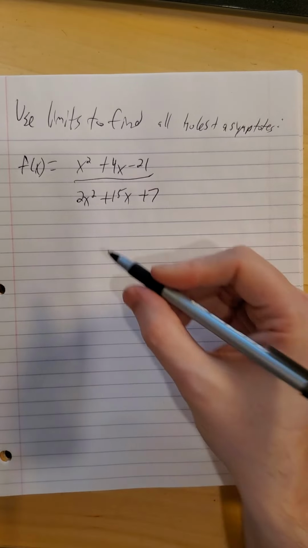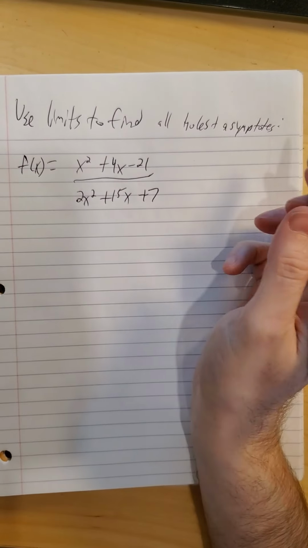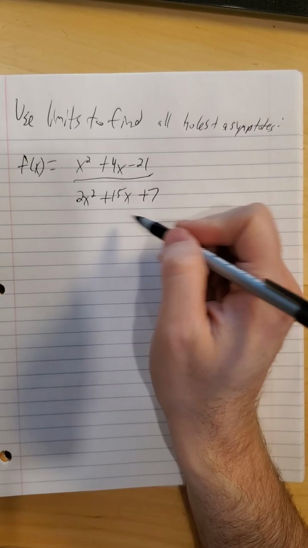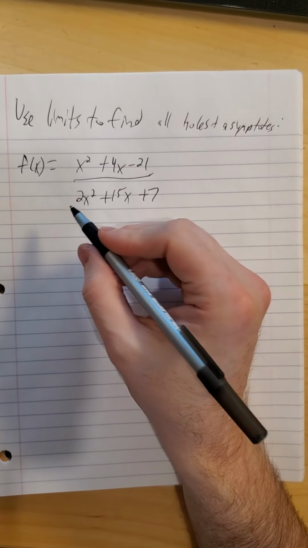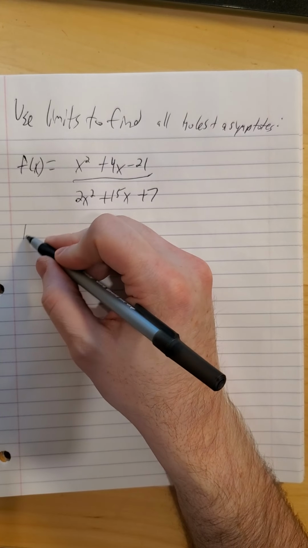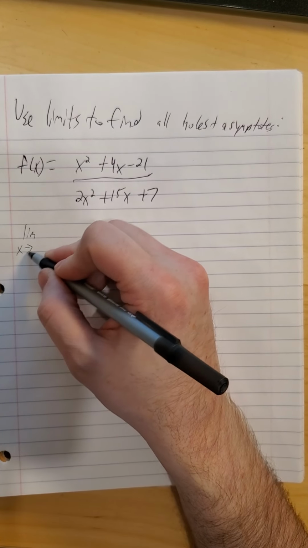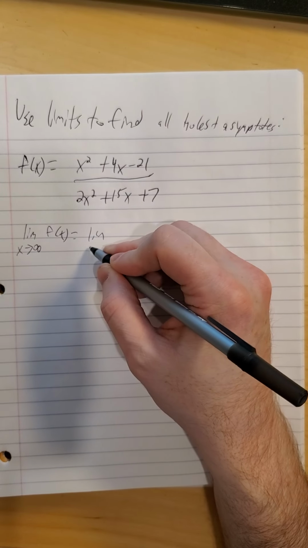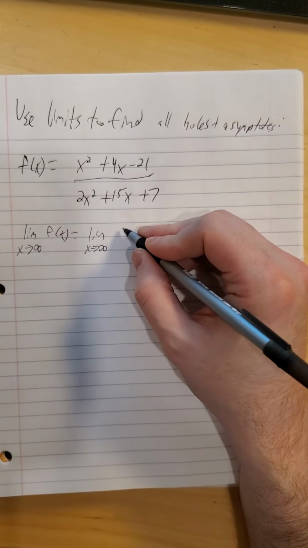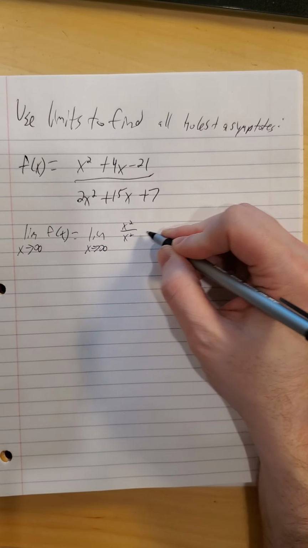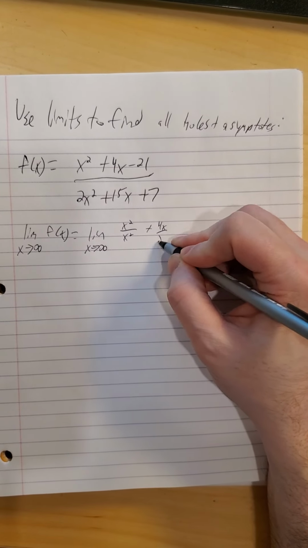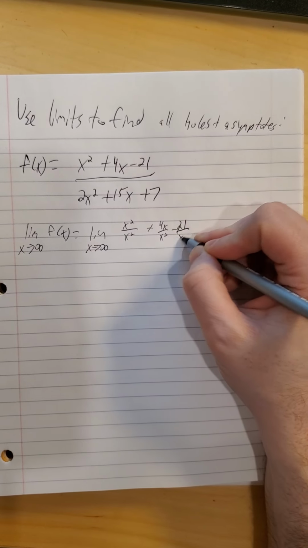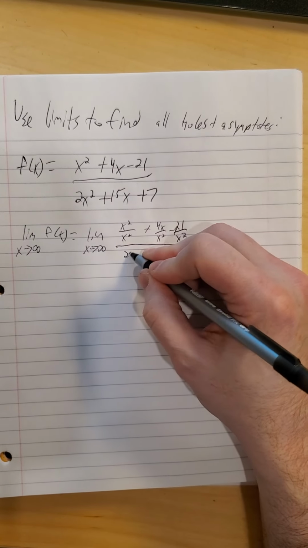Okay, welcome back. So we'll look for the horizontal first. x squared is the biggest of each of the polynomials top and bottom. So we'll do the limit as x approaches infinity of f of x. So that's the limit as x approaches infinity of x squared over x squared, plus 4x over x squared, minus 21 over x squared, and do the same thing to the bottom.